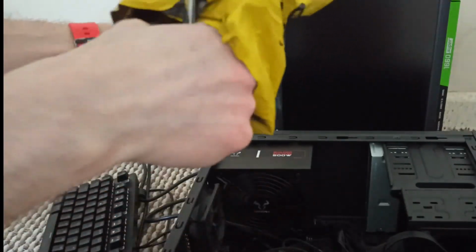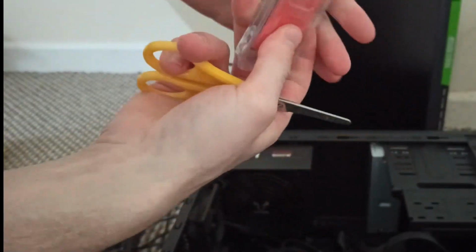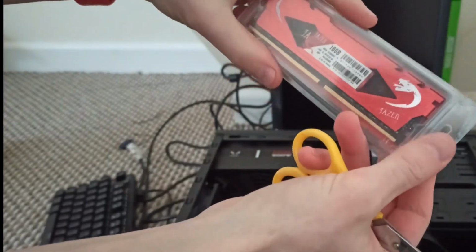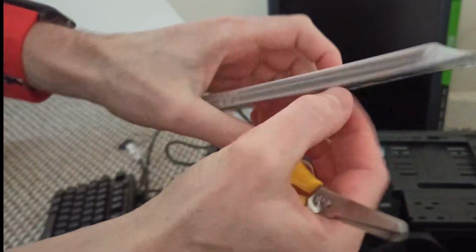Today I want to demonstrate how to use MemTest86. This is a brand new stick of 16GB DDR4 3200 MHz RAM. I bought this very cheaply on AliExpress in the Choice event at the start of May.